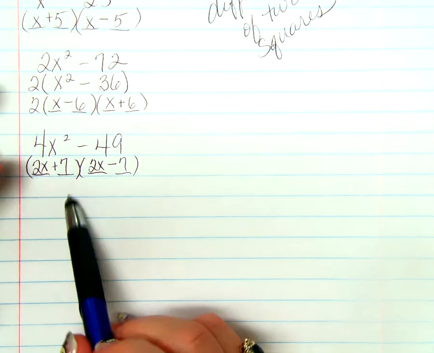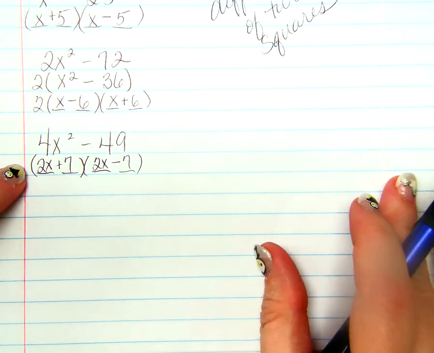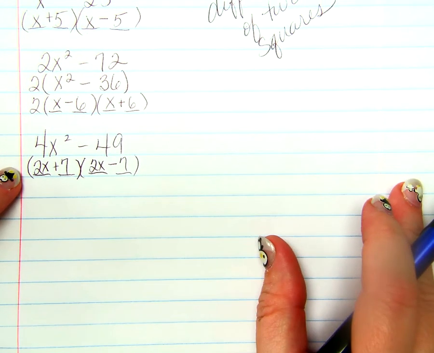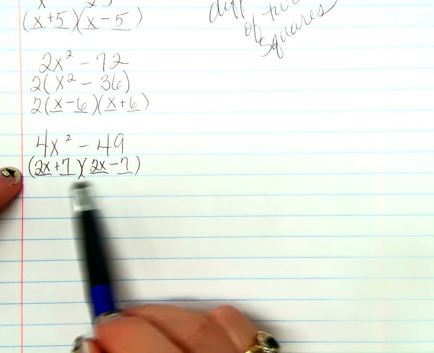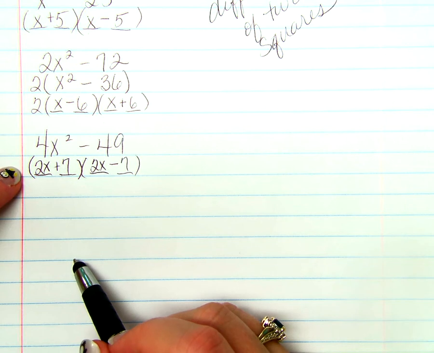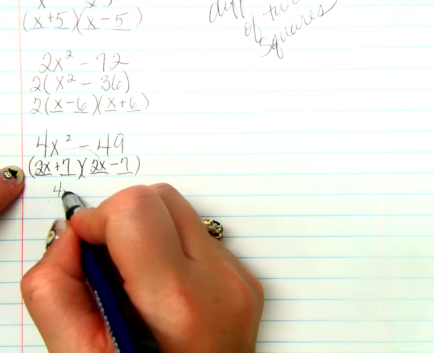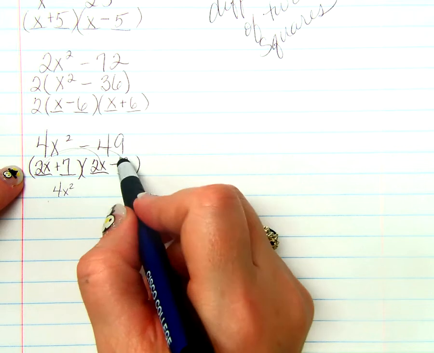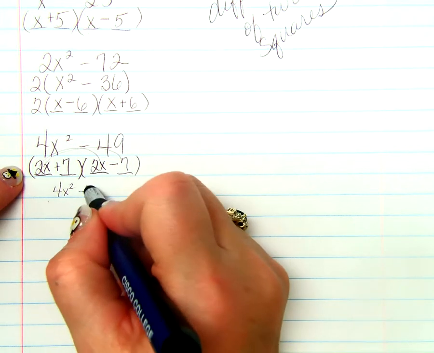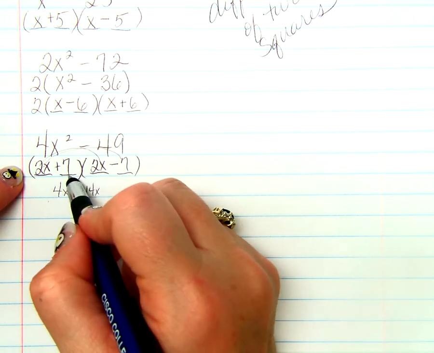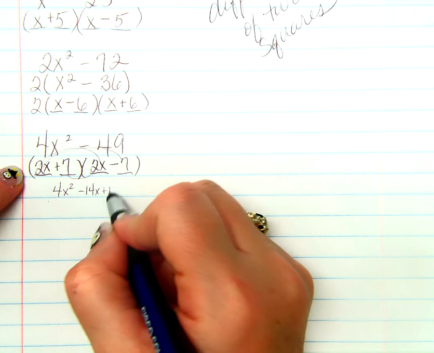Now guys, how do I know that this is right? I haven't talked about this. I should have, starting from the very beginning. How do I know that this is right? I could check it, couldn't I? I could say 2x times 2x is 4x squared. I could say 2x times negative 7 is negative 14x. I could say 7 times 2x is positive 14x.